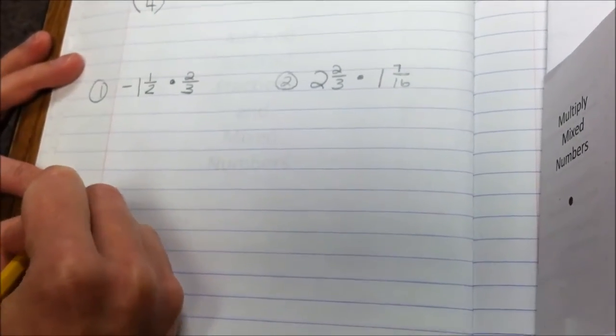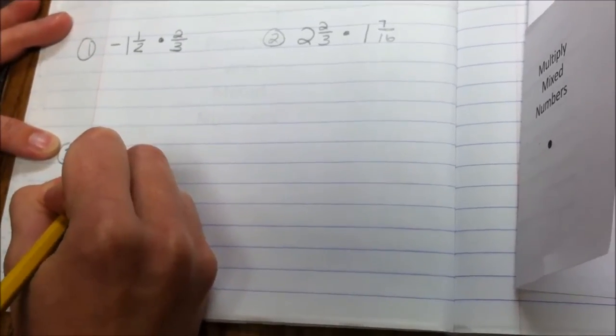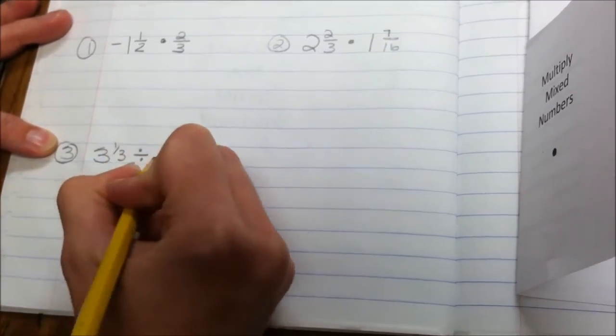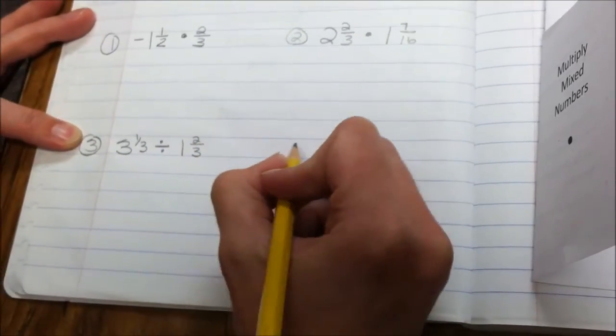The third example, 3 1/3 divided by 1 2/3.